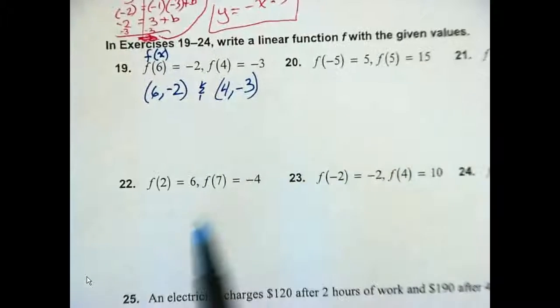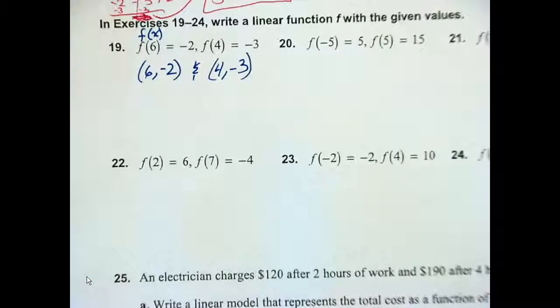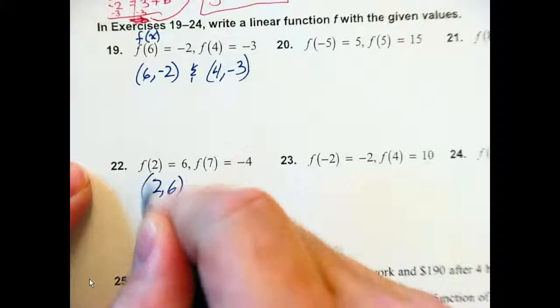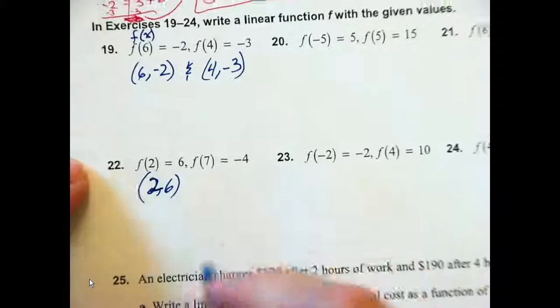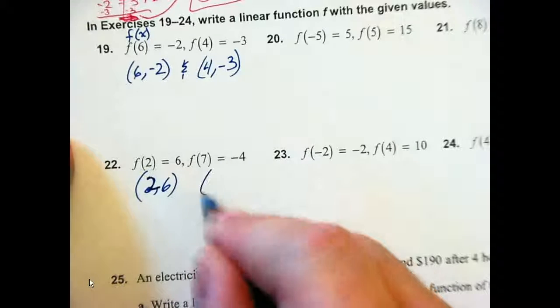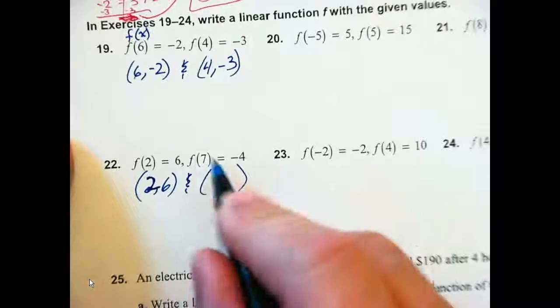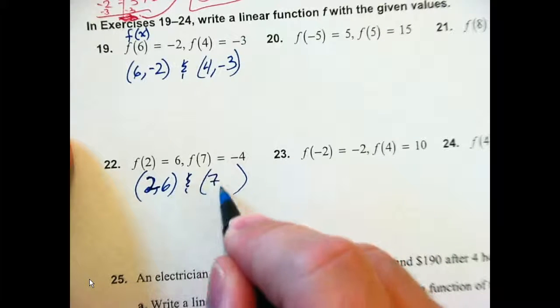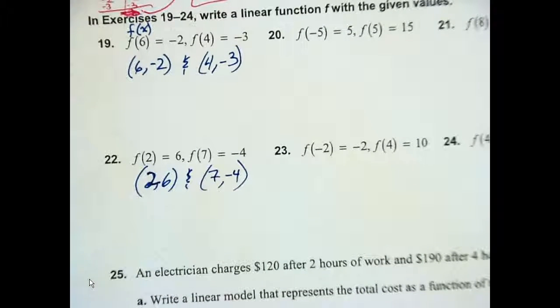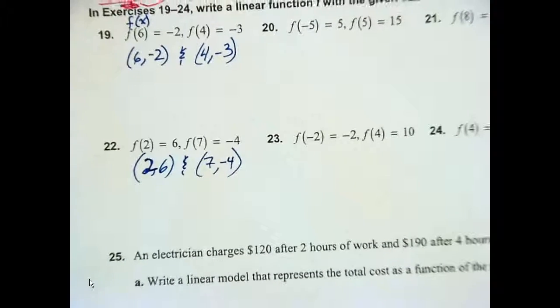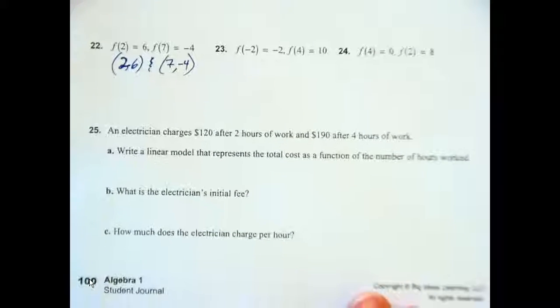Okay, so tell your neighbor what 2 points you're given for 22. 2, 6, and 7, -. Okay, Vincent, what's 1 point I'm given? 2 and 6. Good. Mac, what's another point I'm given? What's my input on this one? 7. What's my output? There you go. Okay, now you can write your equation. So I'm not going to go through the process of writing the equation because I think you guys can do that. Okay, but while I'm handing out your assignment for today, I want you to complete number 25 with your groupies.